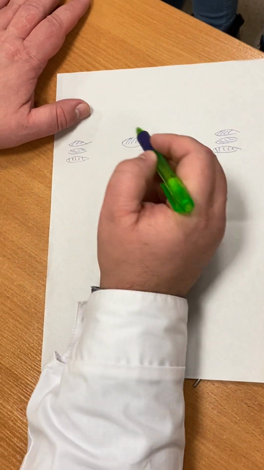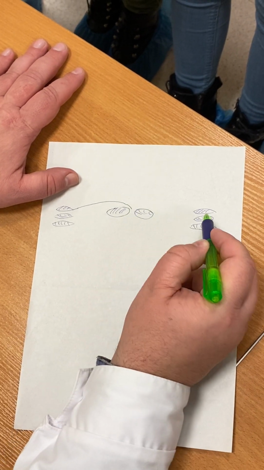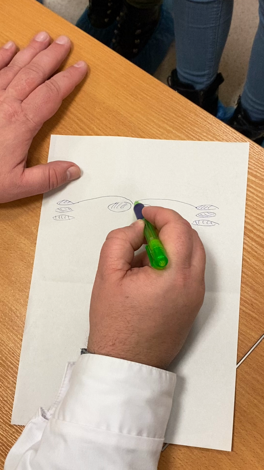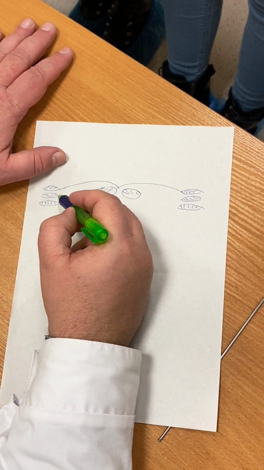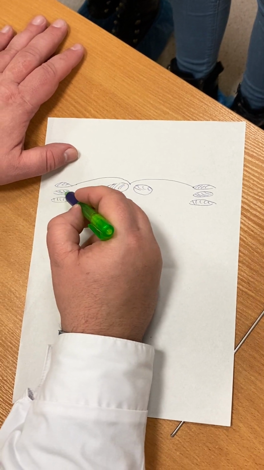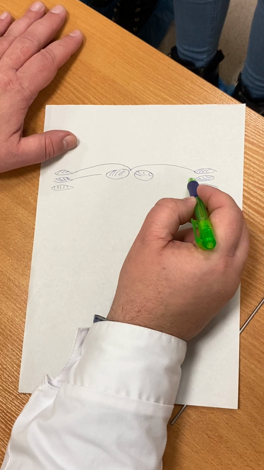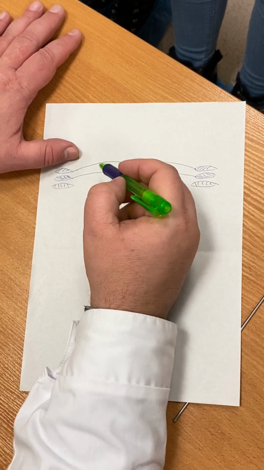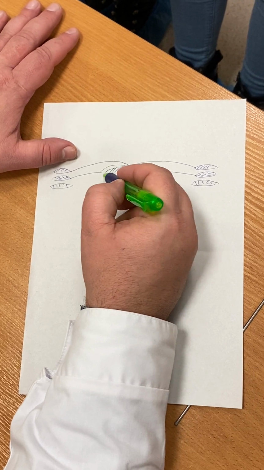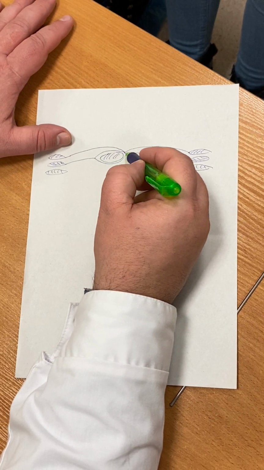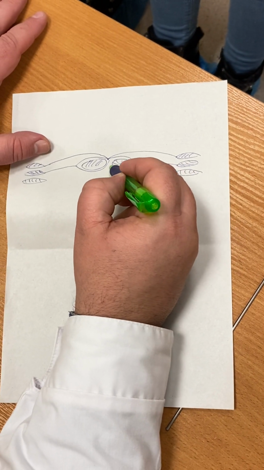The aponeurosis of the external oblique abdominal muscle passes in front of the rectus abdominal muscle and fuses with the same aponeurosis from the opposite side. Then the aponeurosis of musculus obliquus internus abdominis goes to the rectus abdominal muscle and subdivides into two layers, anterior and posterior, and fuses with the same aponeurosis from the opposite side.